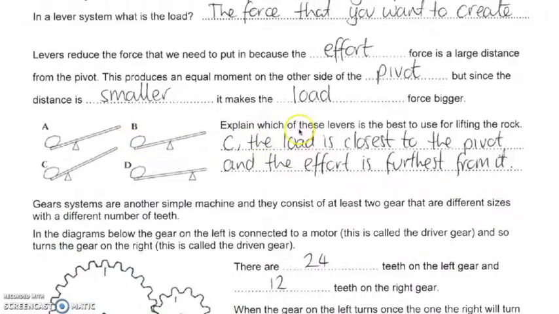It says explain which of these levers is the best to use for lifting the rock. Well, we've already stated this. The load is closest to the pivot in C, which means that the distance from the pivot that the person has to push on is the greatest, which means the less force he's going to exert on this lever.